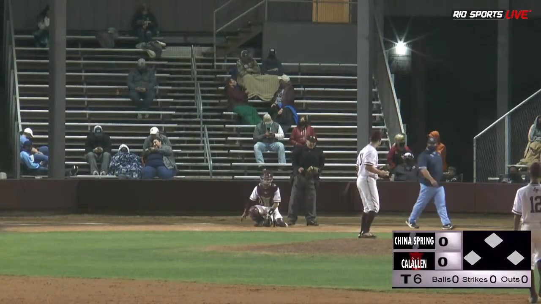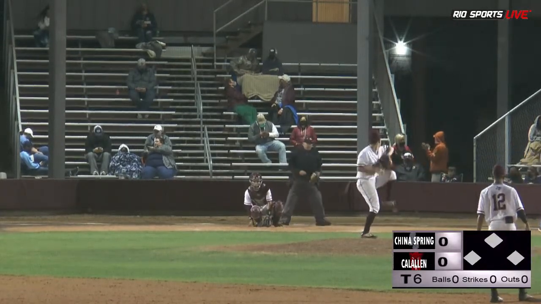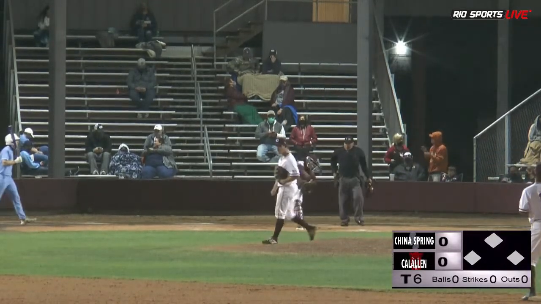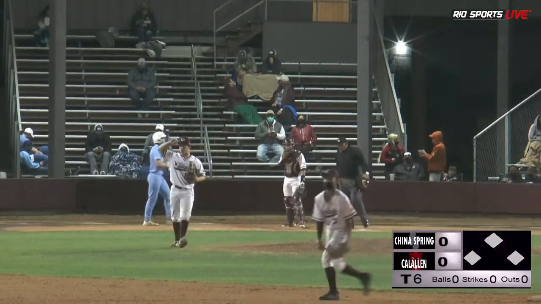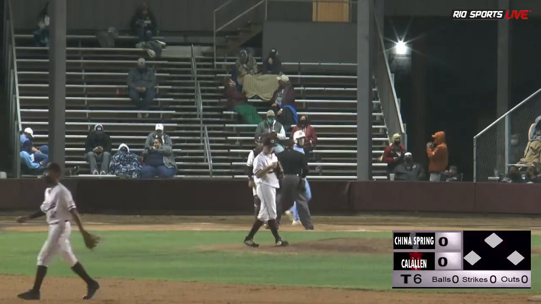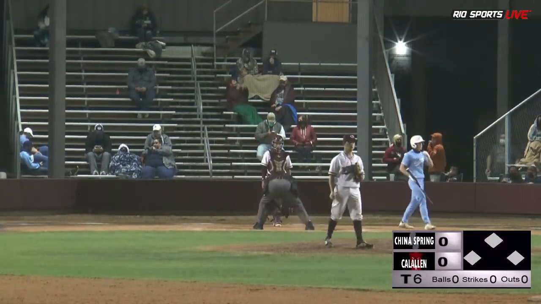And we're through 6 now. McCreary having himself a heck of a game. Through 5 innings, he's had 8 strikeouts.